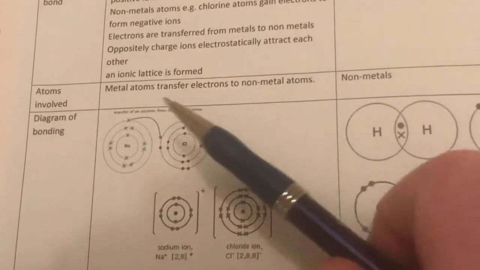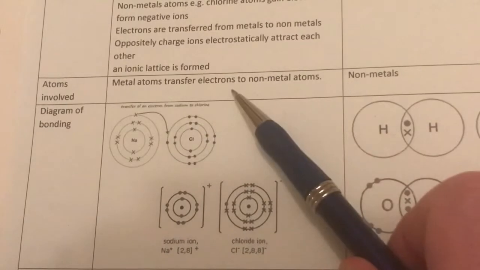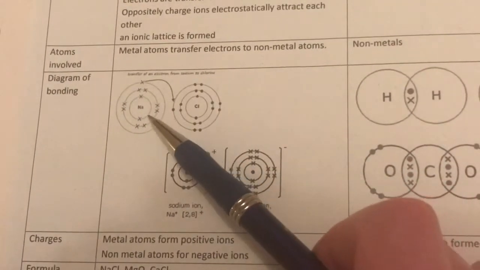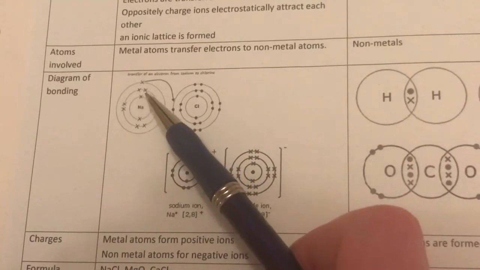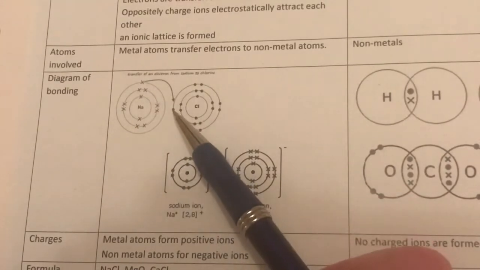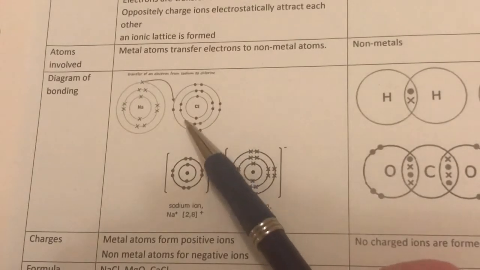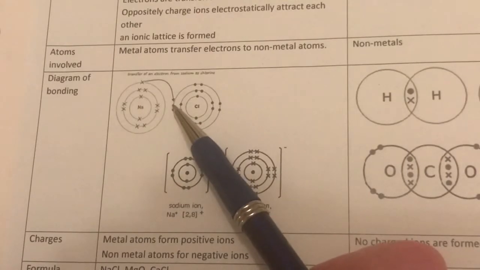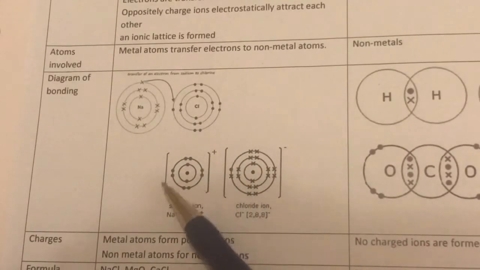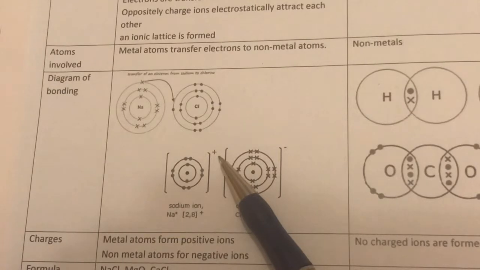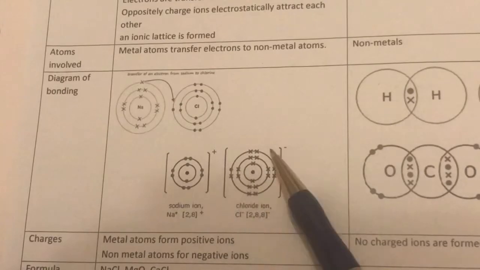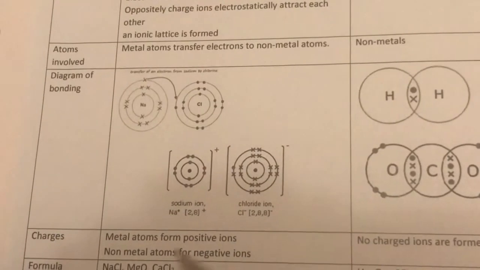In terms of the transfer, I've already said metals transfer to non-metals. Here it is in visual. So here's my sodium. Sodium has one electron in the outer energy level, so it's 2,8,1. And that's going to be transferred to chlorine, which is 2,8,7. This is going to make the sodium stable, and it's going to make the chlorine stable. Sodium has lost its electron, so it forms a positive ion. Chlorine has gained the electron, forms a negative ion, and those two charges attract because they are opposite charges. And that is the electrostatic attraction.